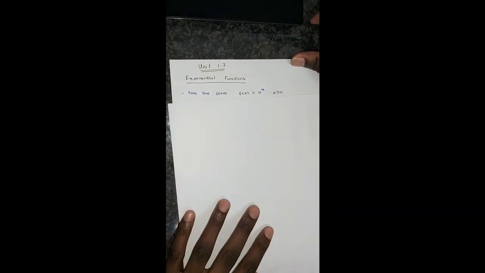Moving on to unit 1.7, which is exponential functions. So an exponential function is a function which has this form, f of x being equal to a to the power of x, and your a is greater than 0. We talked about these in theme 1.5, and now we talk about them in depth.